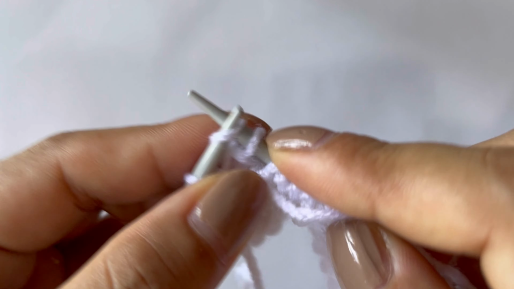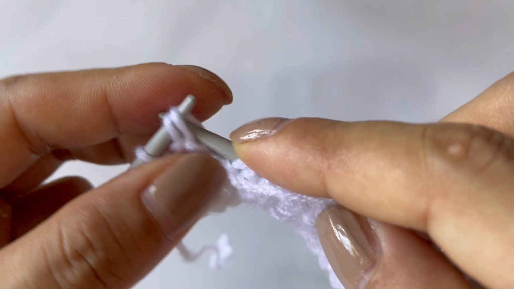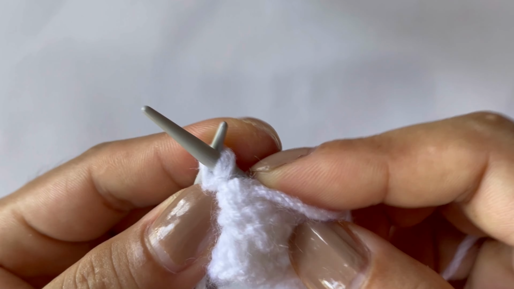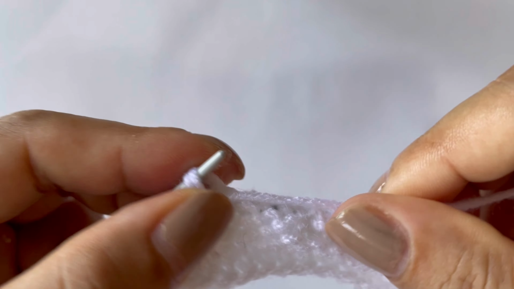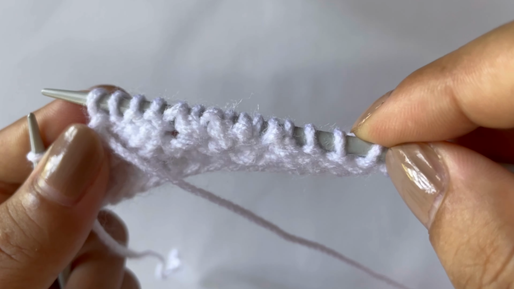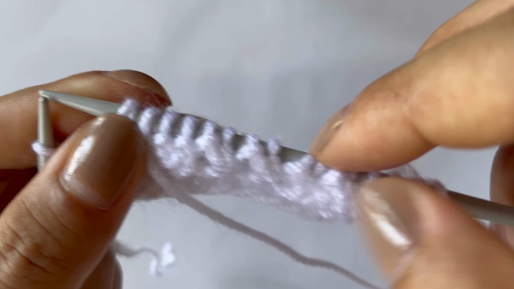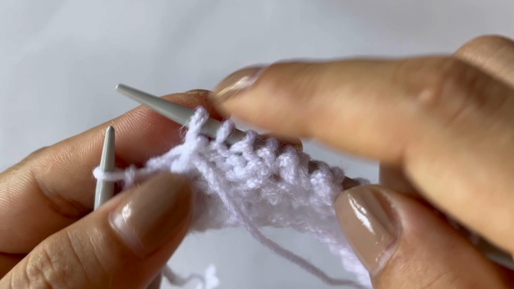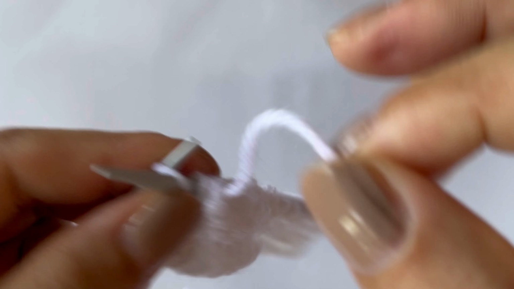Slip 1 knit-wise twice, and purl these two together through the back loop. And your edge stitch. That's the repeat: purl two together, purl 13, and SSP. Your edge stitch, purl on the wrong side.